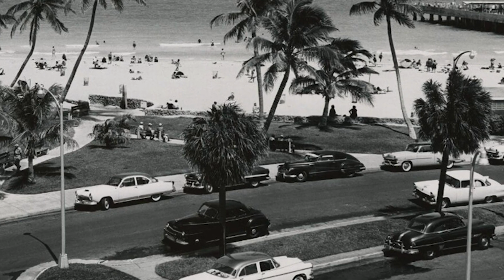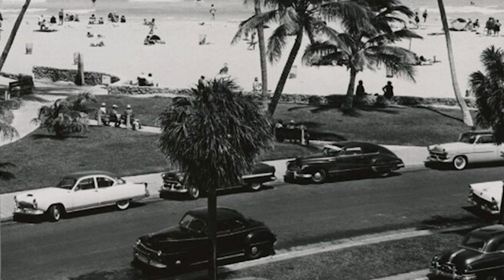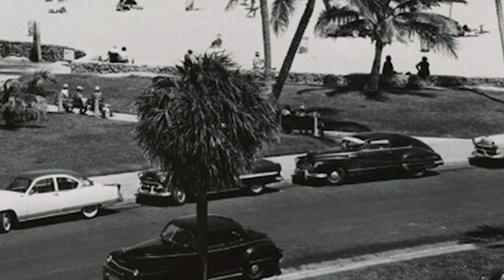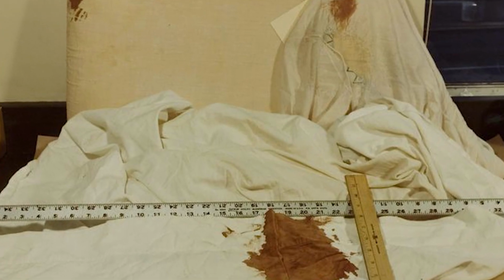After the series of attacks in Florida, Bundy was finally caught in February 1978. He tried to hide but was arrested by police in Pensacola. His capture became a sensation, with all media attention focused on his case.